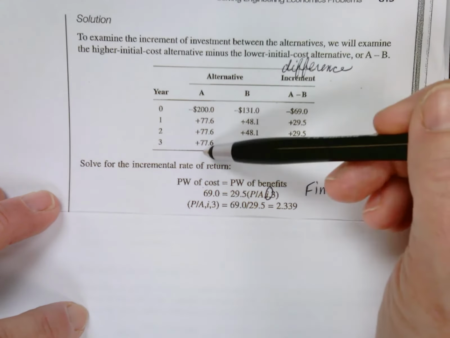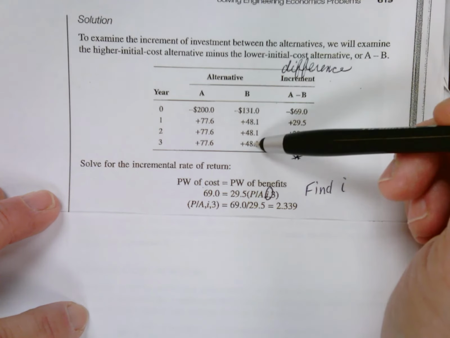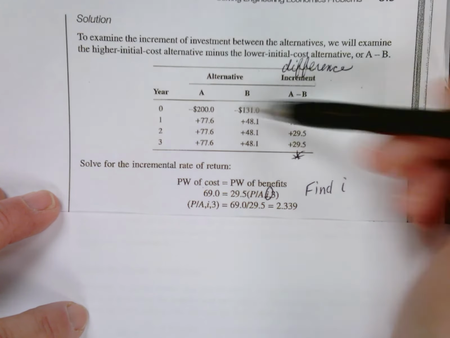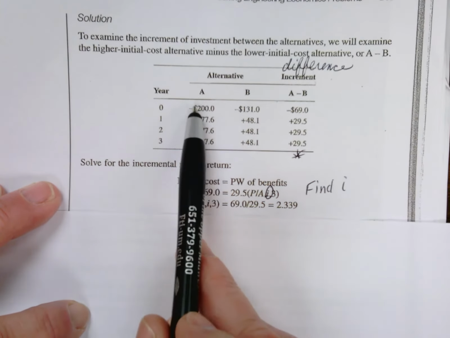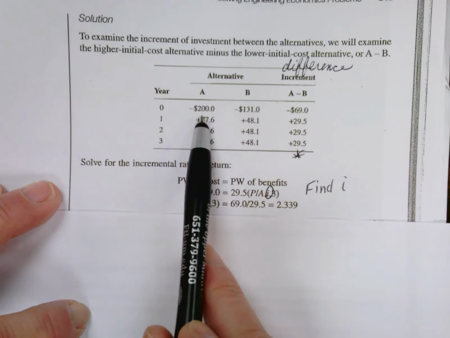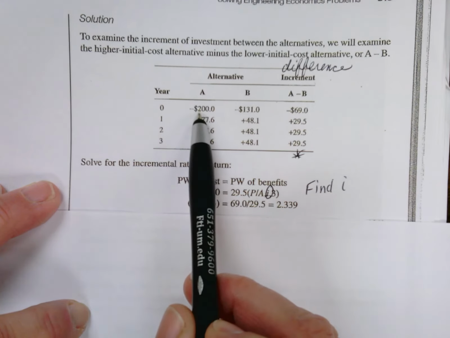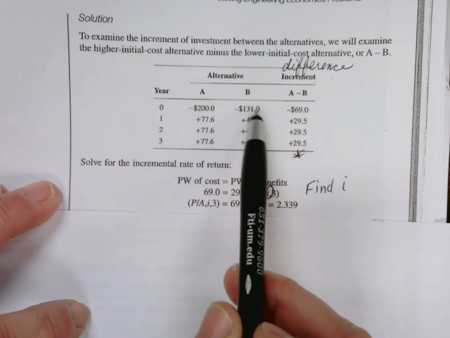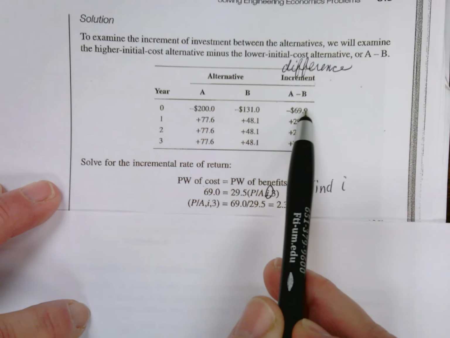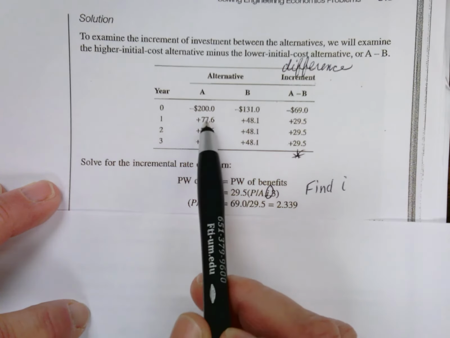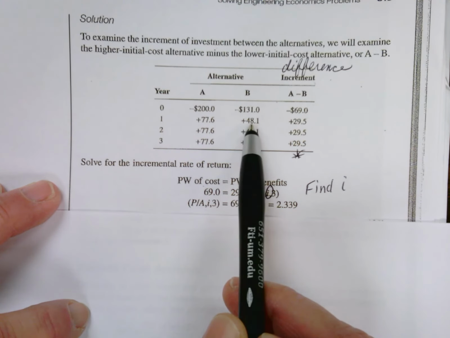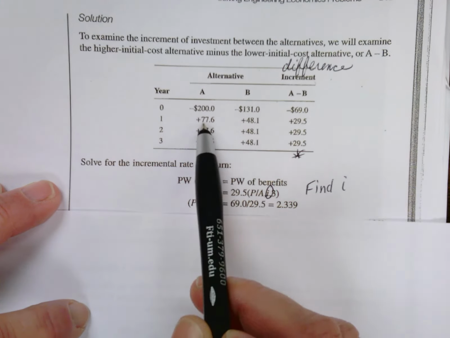We don't have to analyze column A and then also analyze column B. We can just analyze the incremental cash flows, the difference between the two, because alternate A includes all of these cash flows plus more, right? $200 initial cost is the same as alternate B, $131, plus an additional $69. Alternate A has $48.1 of benefit each year, plus 29.5 to get to the 77.6.